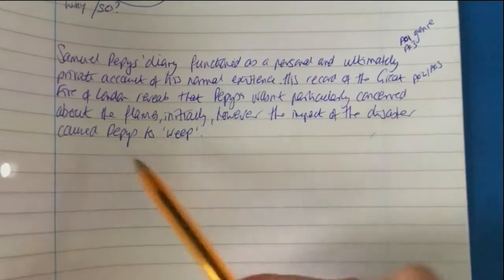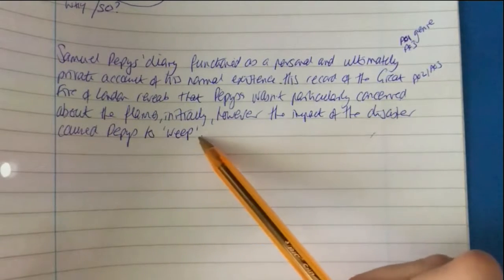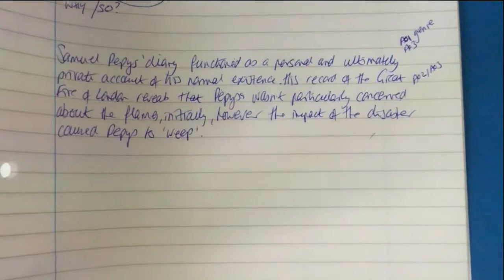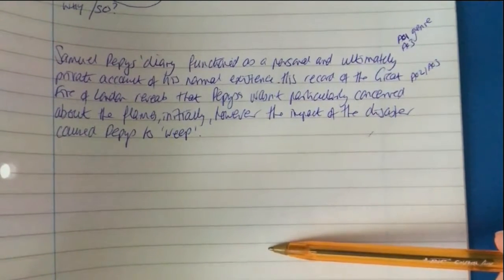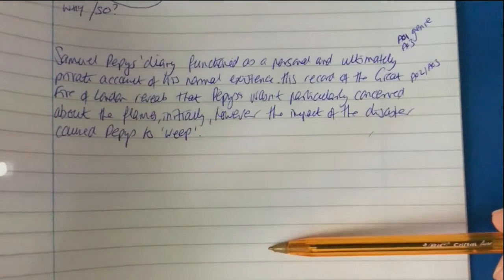Then we talk about the flames initially, however the impact of the disaster caused Pepys to weep. Is there an indication that we get the full sense of the diary entry, and we are already acknowledging that there is a shift between what happened at the beginning to what happened at the end? That's called a discourse shift. That's AO1 and AO2.